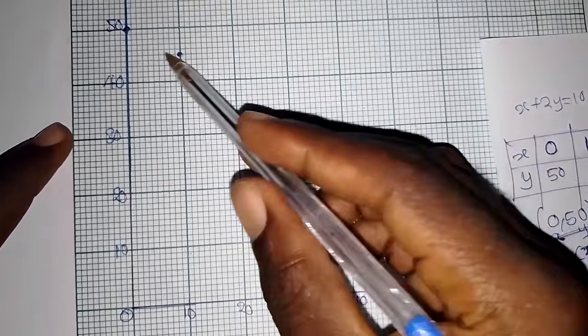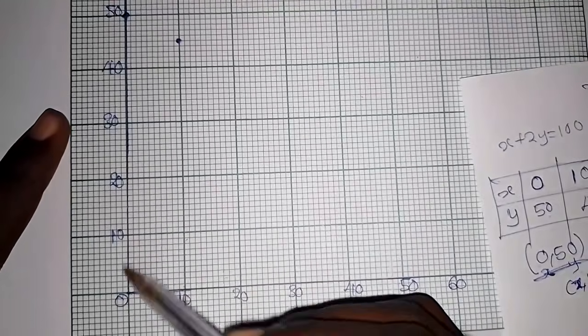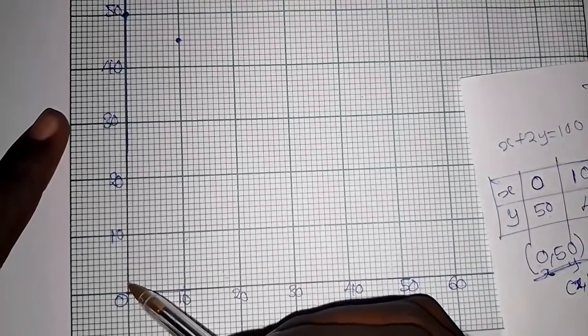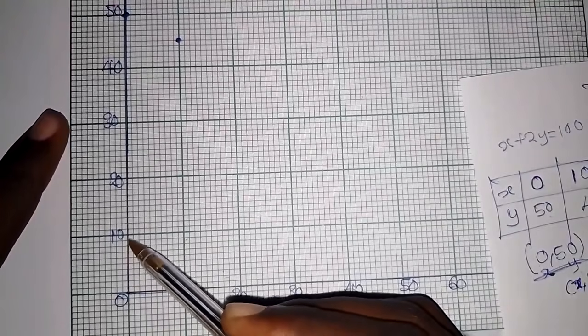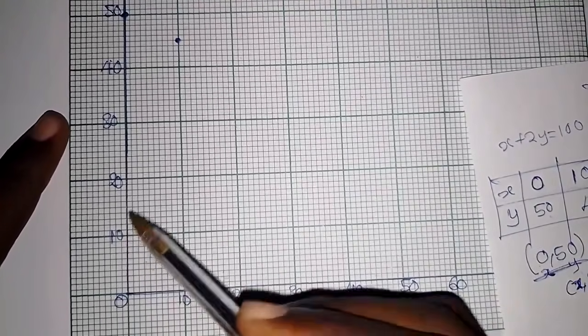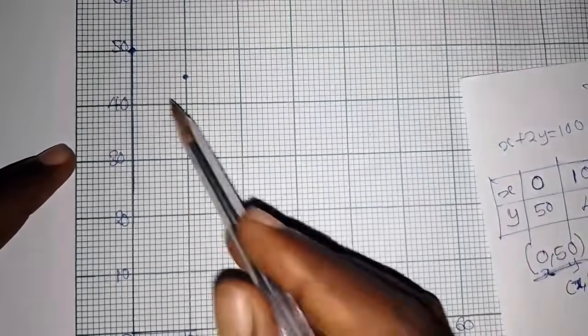So this is 10, 45. Have you seen? This is from here. You've got small boxes, 10 small boxes. So each box is 1. 1, 2, 3, 4, 5, 6, 7, 8, 9, 10. Have you seen? So then I join these 2 points now.